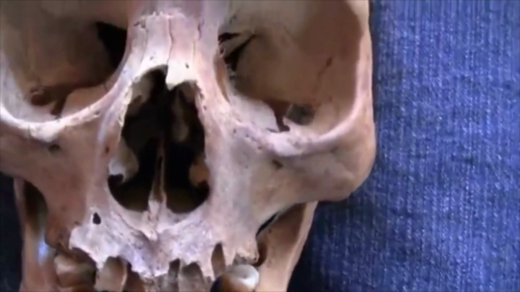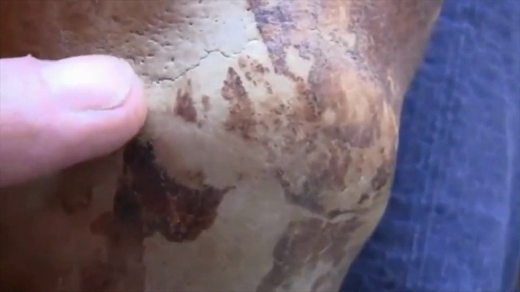And then the front, a normal human has 2 of these sutures, which are the bone plates, the joining of the bone plates.